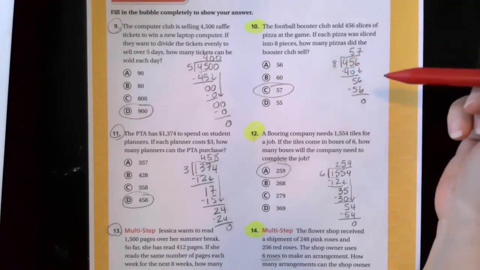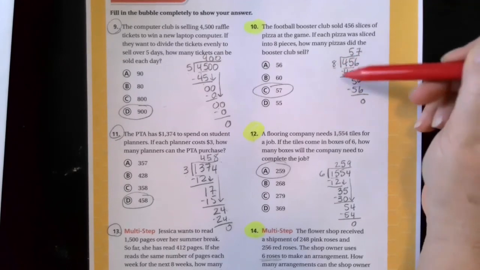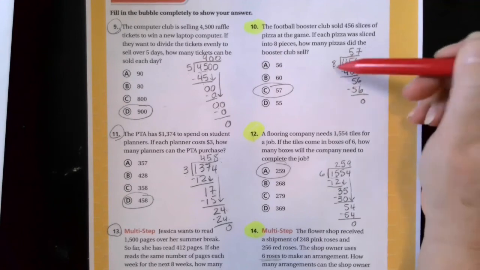And that's 5, 6, 7, 8. So I know that 8 times 7 is 56. So 8 goes into 56 7 times. 7 times 8 is 56.